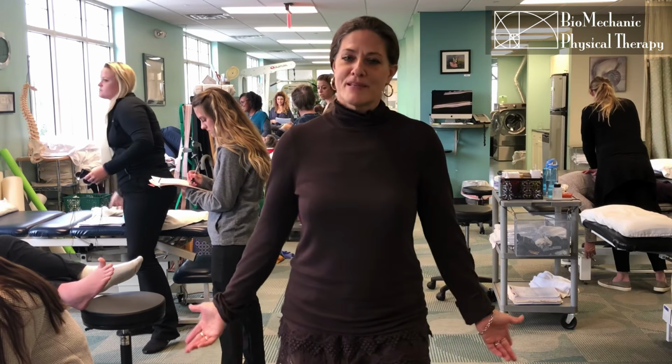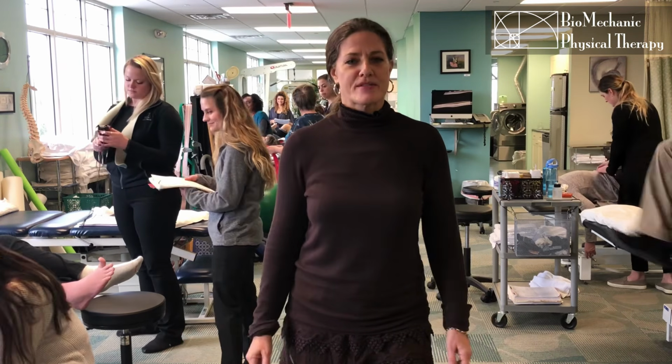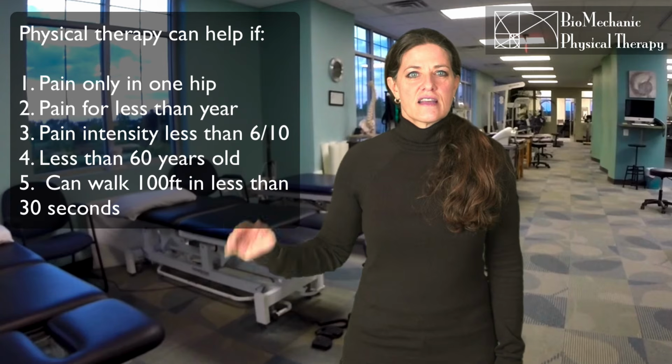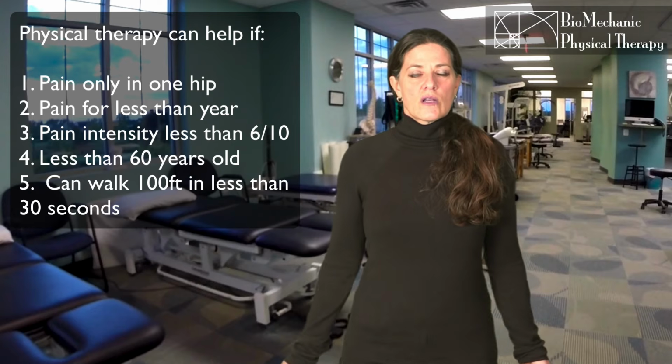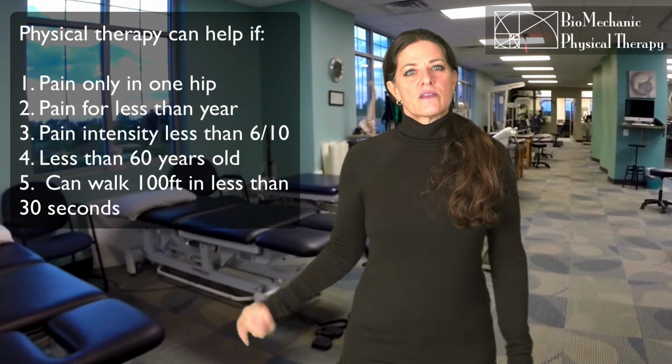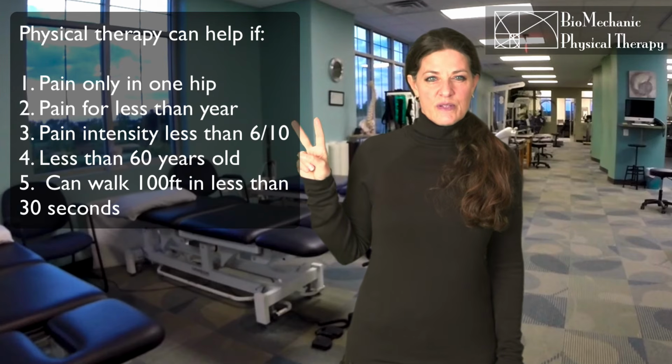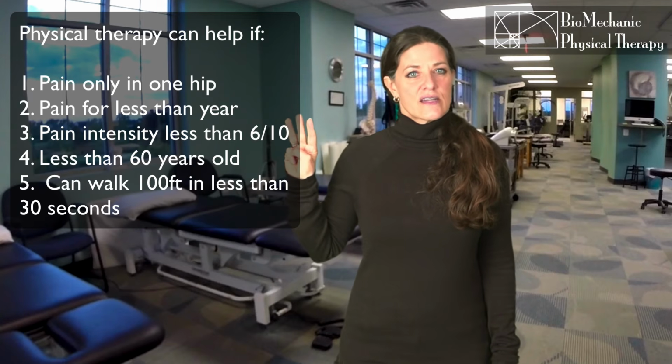Of course, I like to believe that me and my team of unusual therapists can fix everyone and everything, but here's another list of 5 things. If these 5 things are true for you, then it makes it even more likely that PT can help. Number 1, your pain is only in one hip. Number 2, your symptoms have been going on for about a year or less. Number 3, your pain is less than 6 out of 10, with 0 being nothing, 5 a good solid ache, and 10 severe. Number 4, you're less than 60 years old.